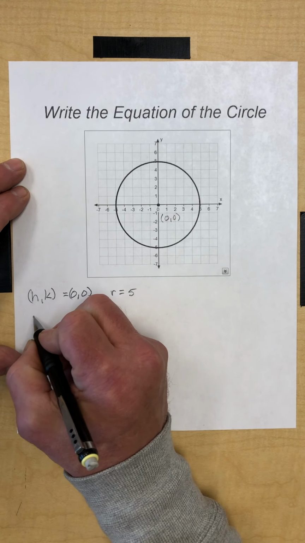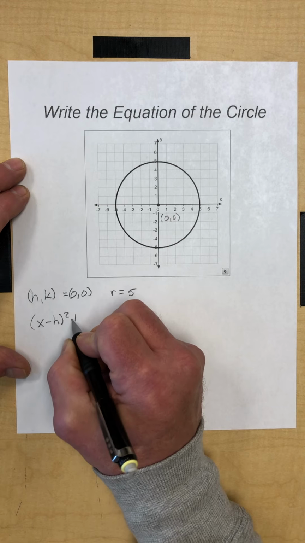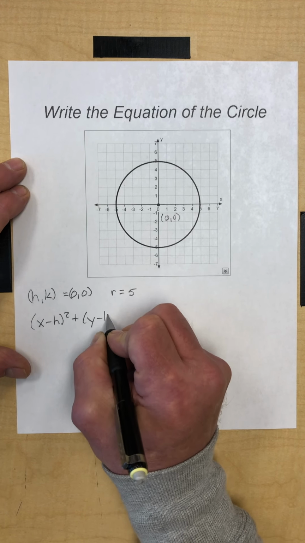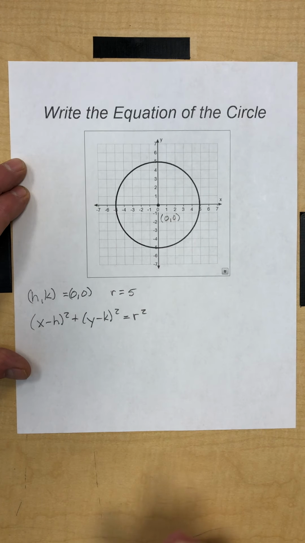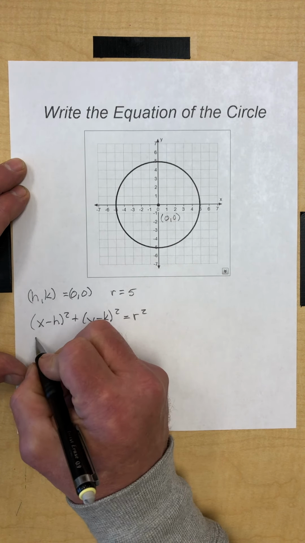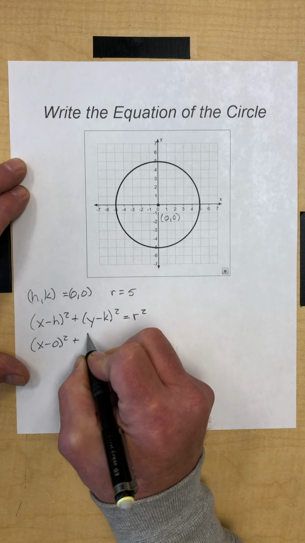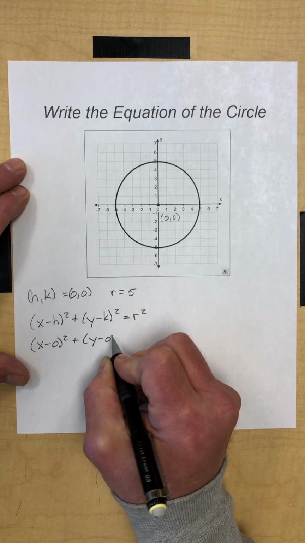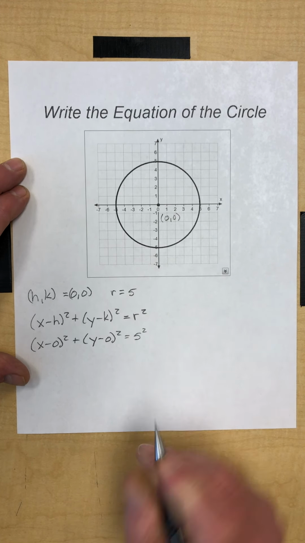Okay, so we go to our formula, (x minus h) squared plus (y minus k) squared equals the radius squared. Okay, and look at our h is 0 and our k is 0. So we get (x minus 0) squared plus (y minus 0) squared equals our radius squared, which is 5 squared.